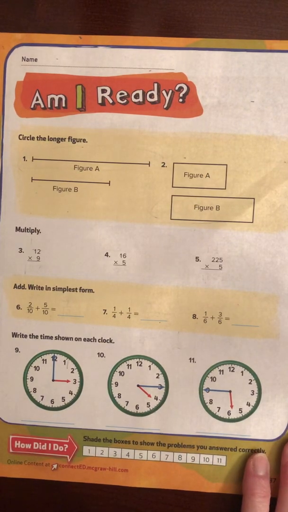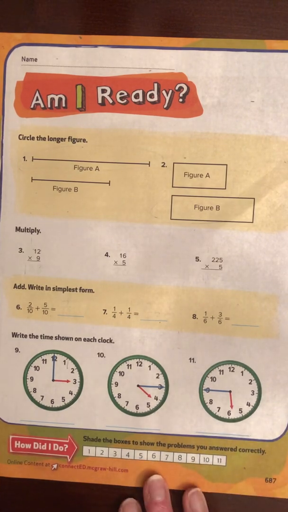Coolis. Today we are starting a new chapter. It's chapter 11, Customary Measurement. The essential question says, why do we convert measurements? So we're going to talk about that a little bit more. This chapter starts on page 685. And if you turn to page 687, you'll find this, I am ready.